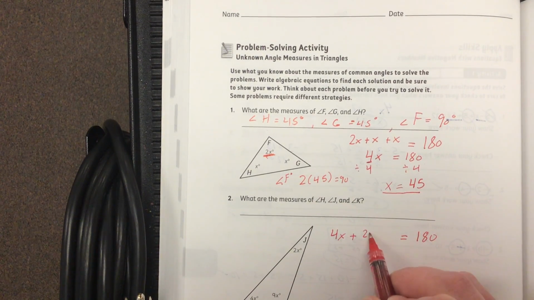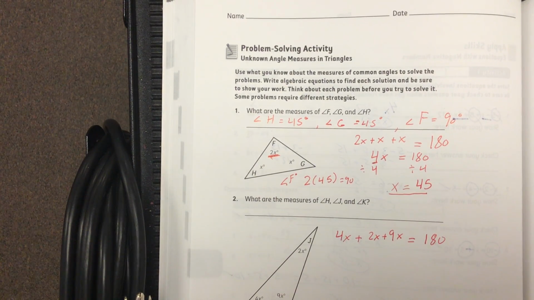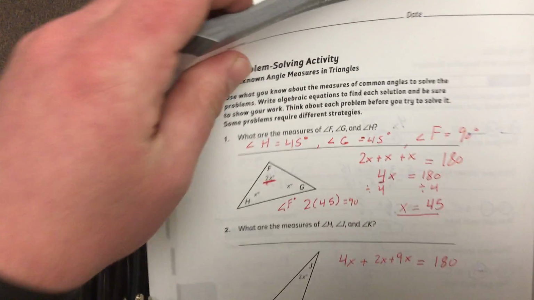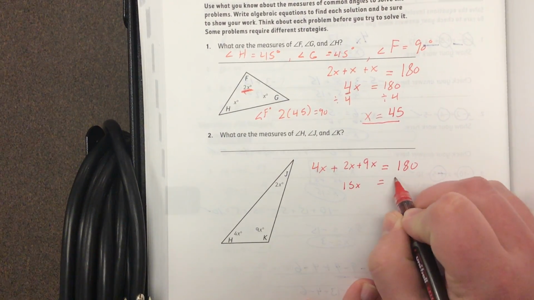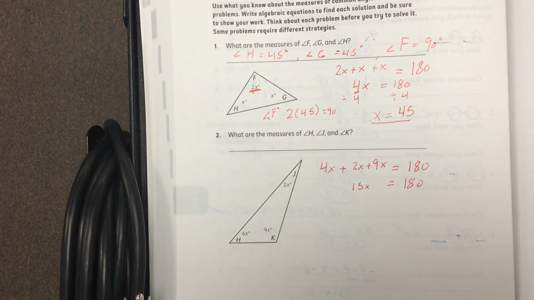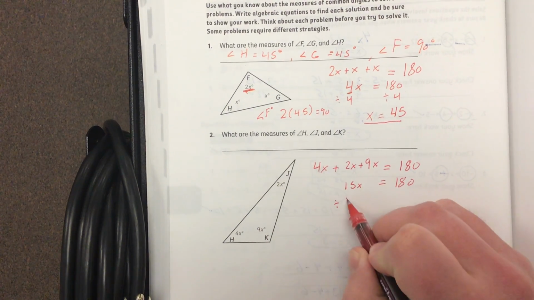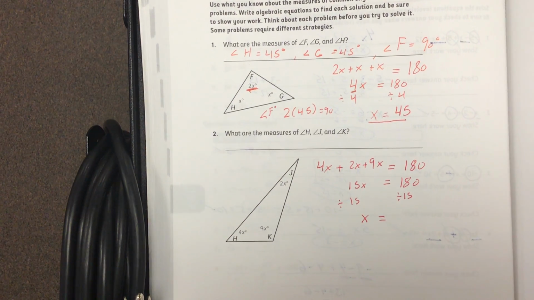Add them. All right. So what's 4x plus 2x plus 9x? 15x. Now I'm going to have to do what to solve this, Caleb? Divide by 15. So what's 180 divided by 15?